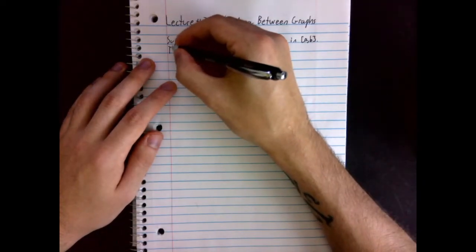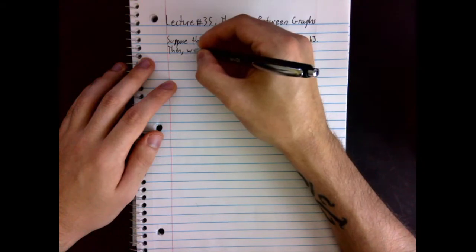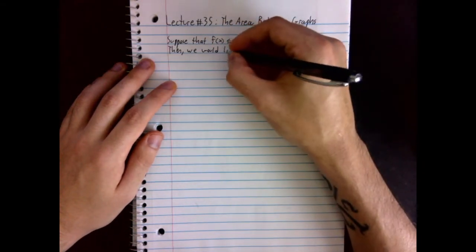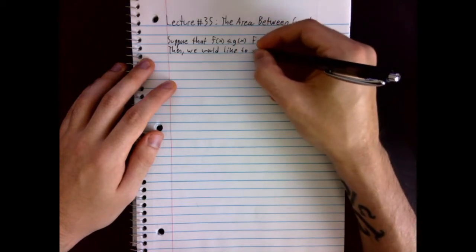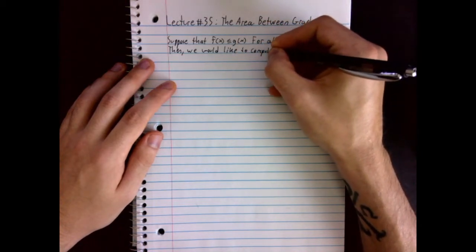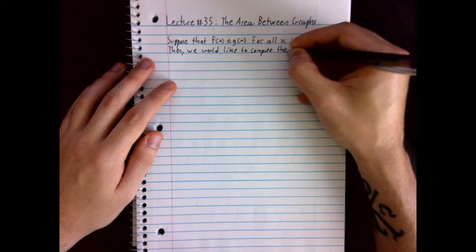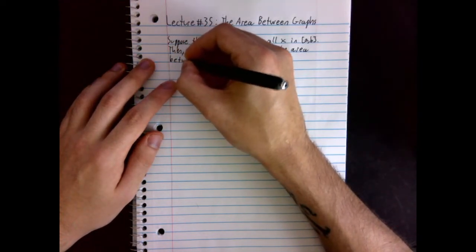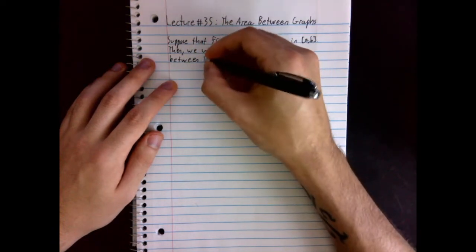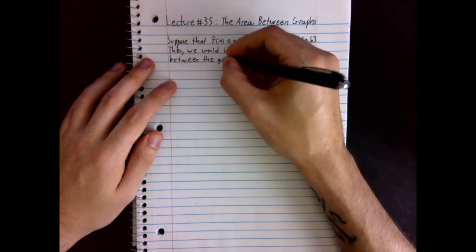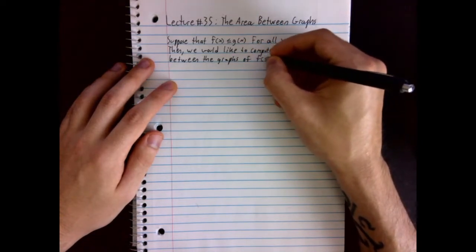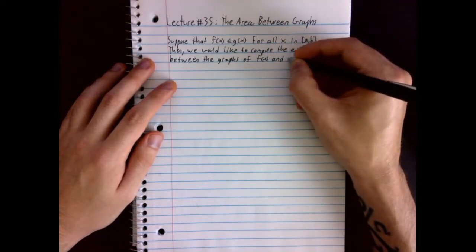Then we would like to compute the area between these two curves, between the graphs of f of x and g of x.